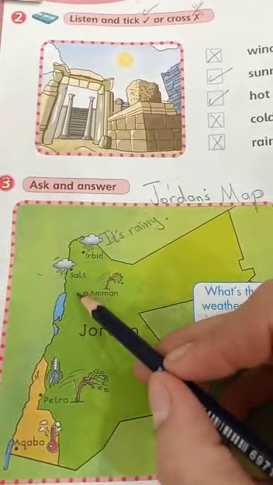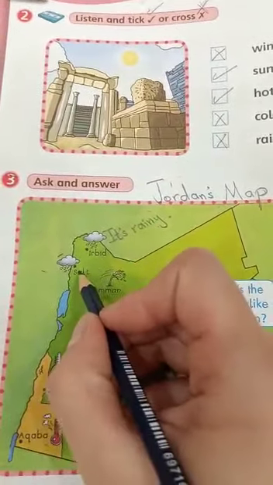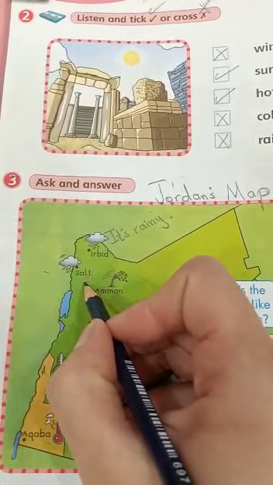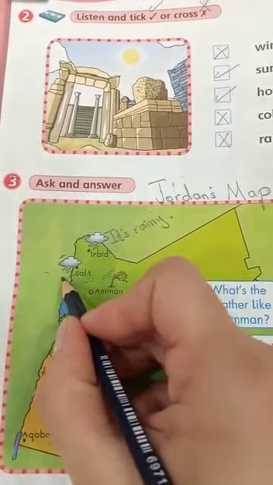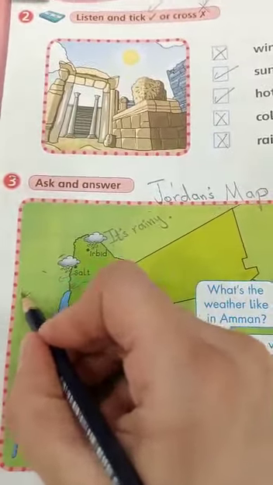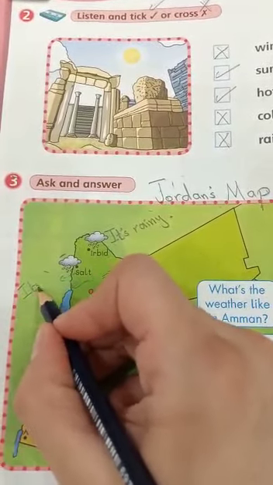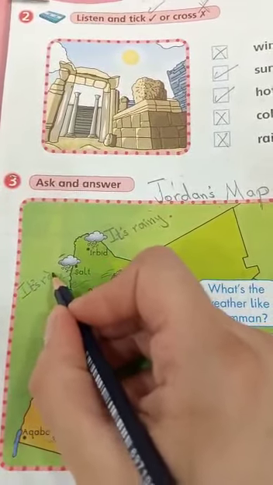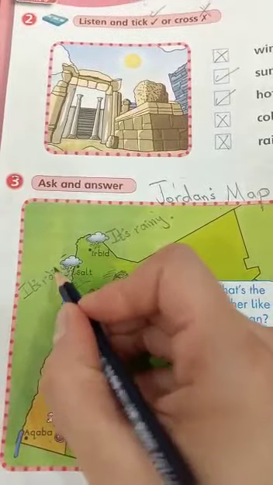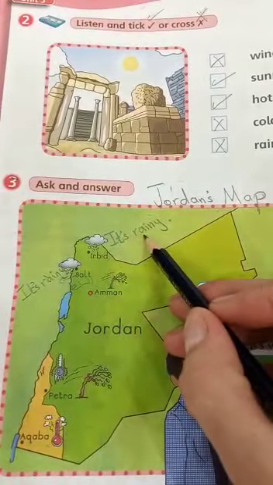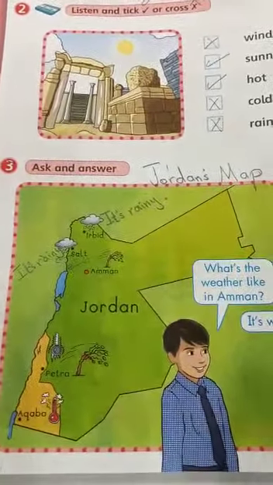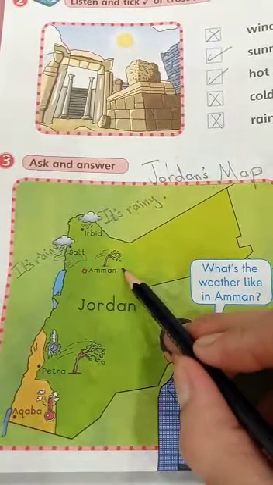Now, what's the weather like in Salt? Salt is the city of Salt, third grade. Okay? What's the weather like in Salt? It's rainy. Like Irbid, it's rainy.